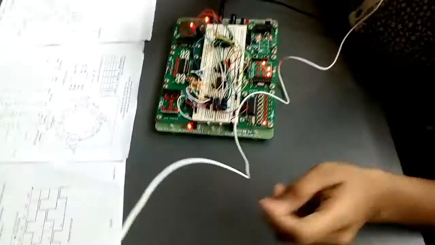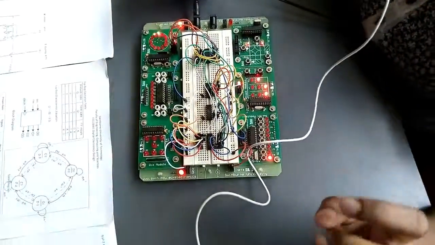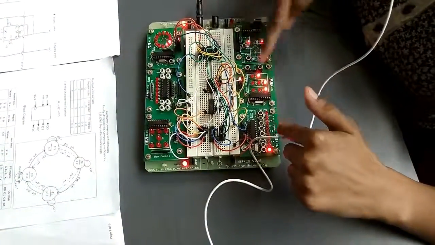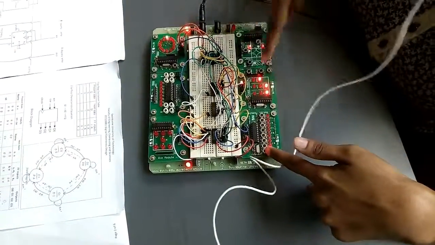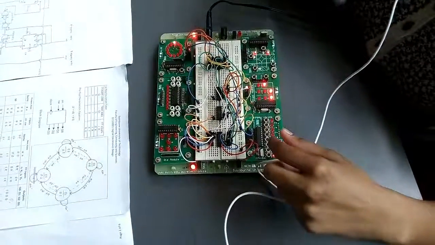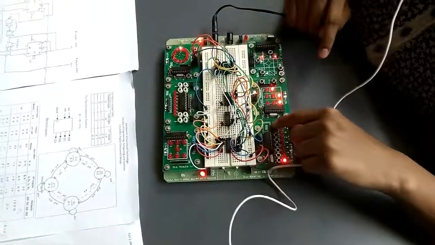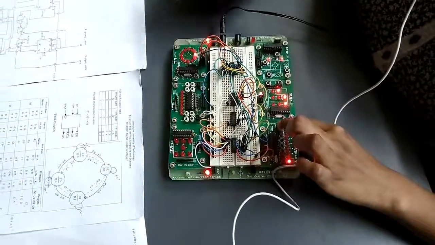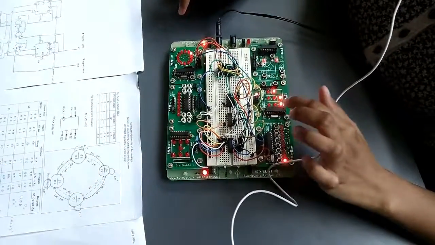So there are two inputs, EN and CW. EN is the enable, and CW controls the direction, and both are connected to the switch here. You can see that now the EN is enabled, so it enables the movement of the light, and this is the CW that controls the direction. When you want the pattern to go clockwise, you press 1, and when you want it to go anti-clockwise, you press 0.